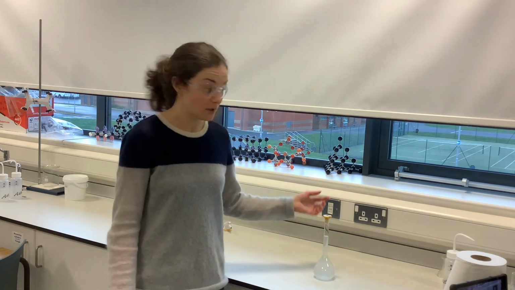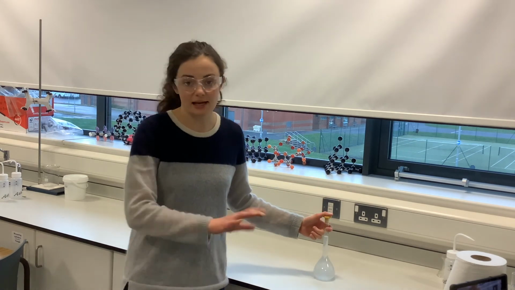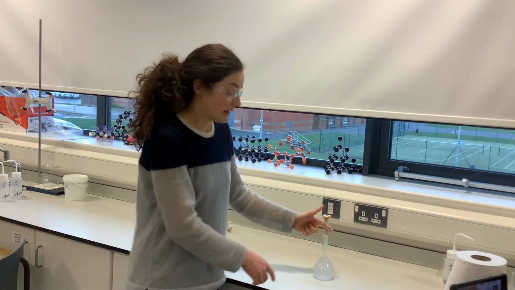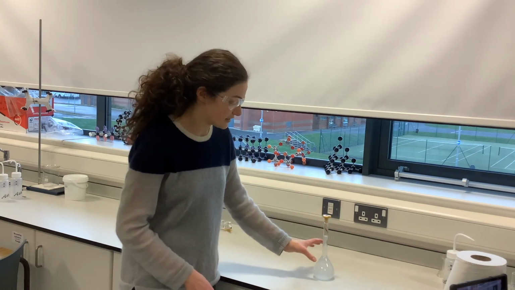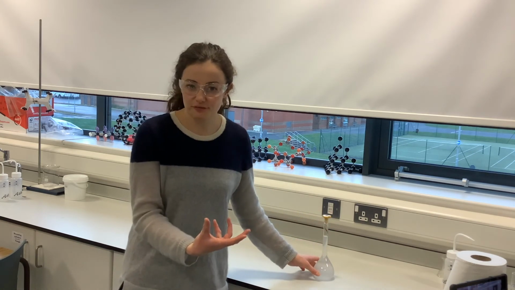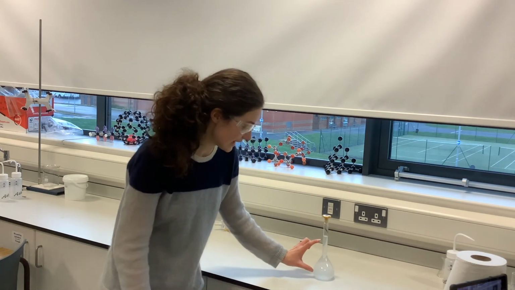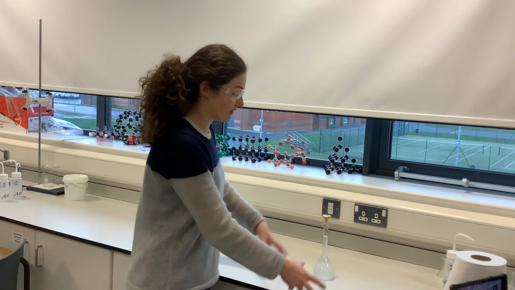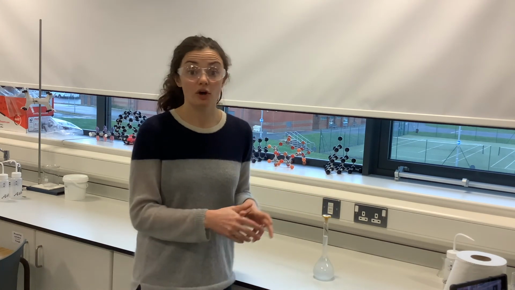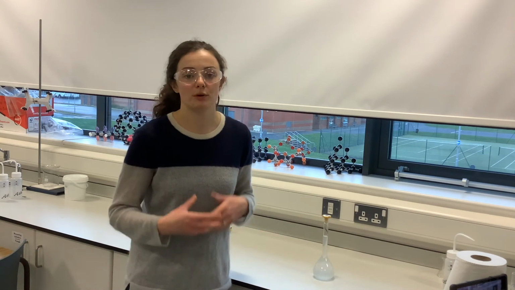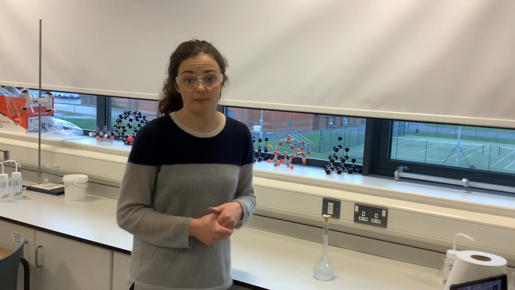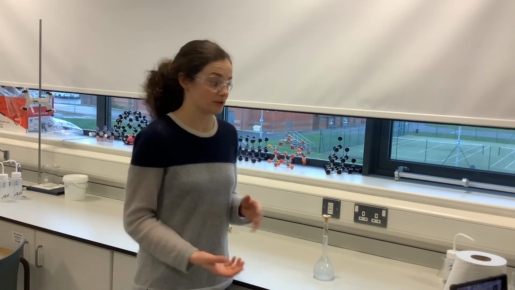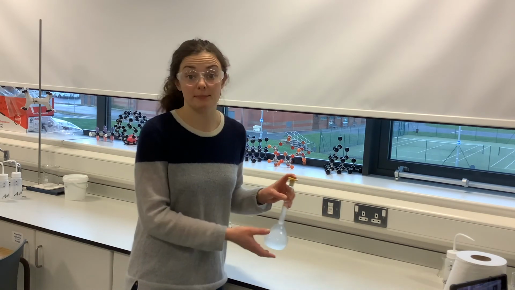There might be some around the lid of the flask. That's okay. It just means that if I was to pour this out, I might not get all of my 250 centimetres cubed. It's not all sitting in this part, but that volumetric flask in total contains 250 centimetres cubed of my solution, and if I was to add any more water, I would affect the concentration of my solution, which I definitely don't want to do. So that is how you make up a standard solution.